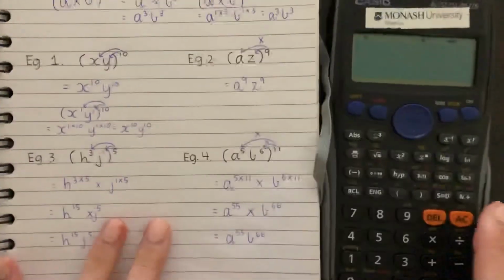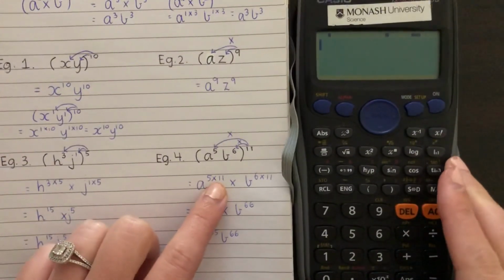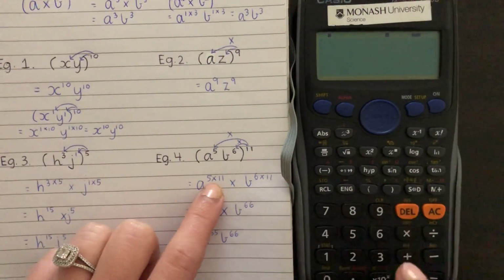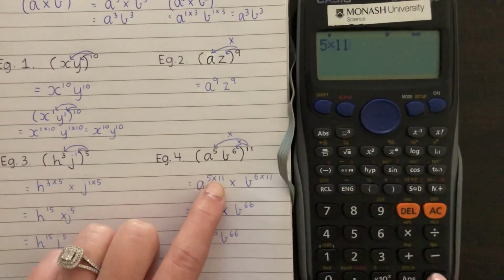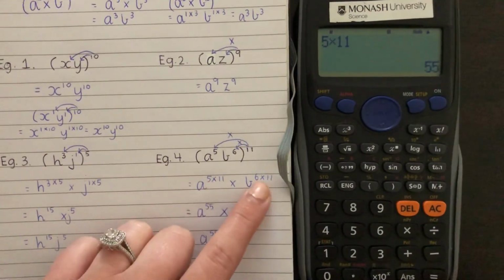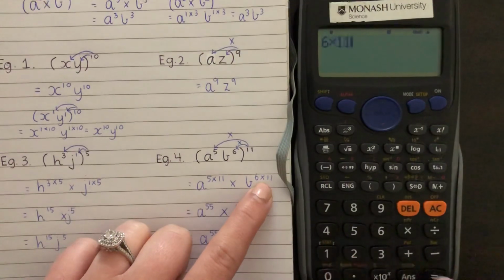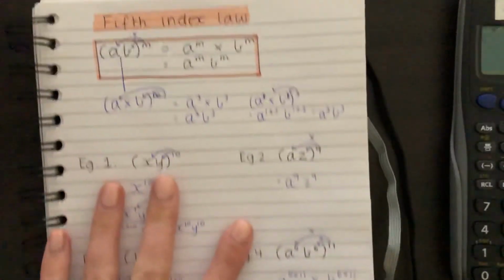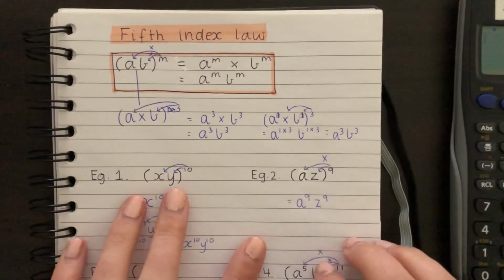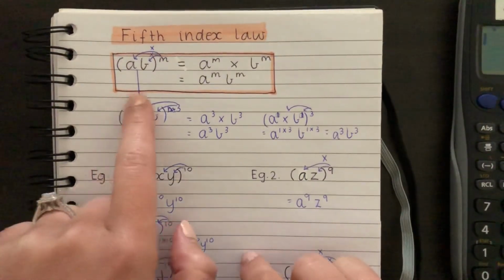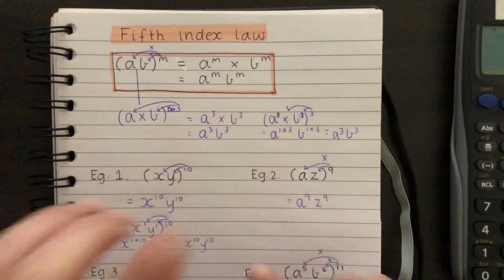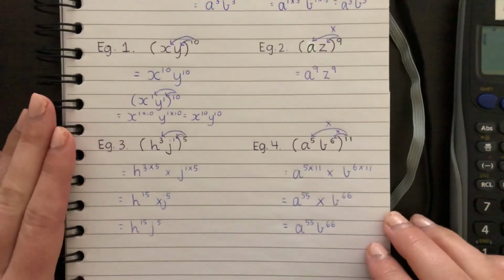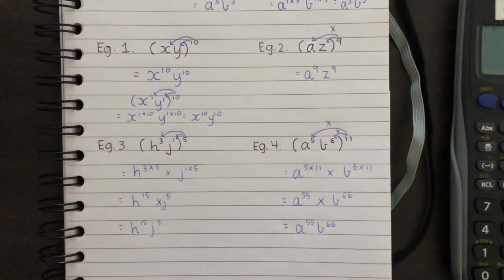Okay, now again, if you wanted to do these multiplications in your calculator, perfectly fine. You would not put them to the power of anything. You would just do 5 times 11, which gets you 55, and you'd also do 6 times 11 for this one to get you 66. Okay, so again, I'll move my page up. You can pause me here to write down the 5th index law, and then you can pause the screen here to write down the work examples.